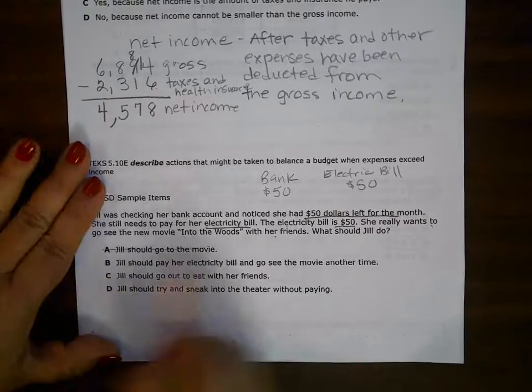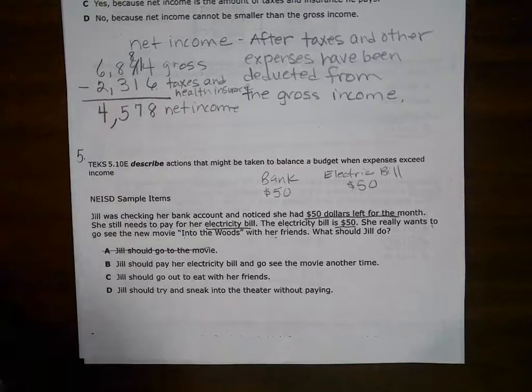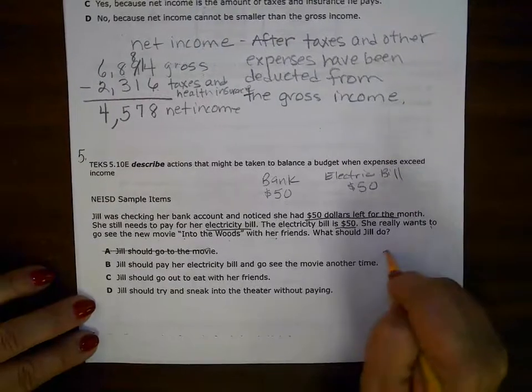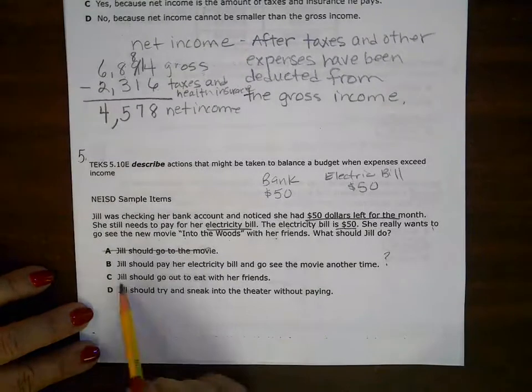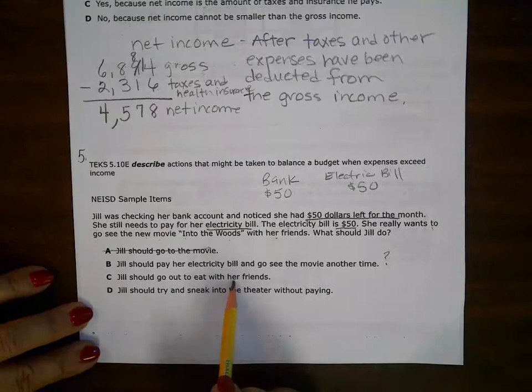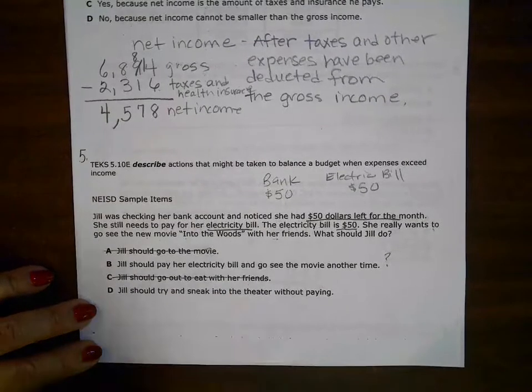No, can't go to the movies. Should Jill just pay her electricity bill and go see the movie another time? Well, that is the most responsible decision, right? So I'm going to put a little question mark, like, ooh, yeah, really pay it before treating myself. Well, Jill should just go out to eat with her friends. Well, she didn't want to go out to eat with her friends. She wanted to go watch the movie. So no, we don't want to do that.